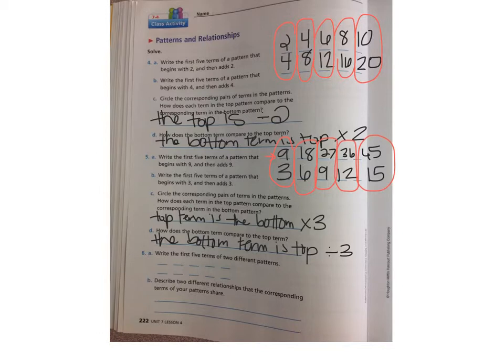How does the bottom term compare to the top term now? If you look at the bottom, the bottom term is the top divided by 3. 9 divided by 3 would be 3. 18 divided by 3 would be 6.